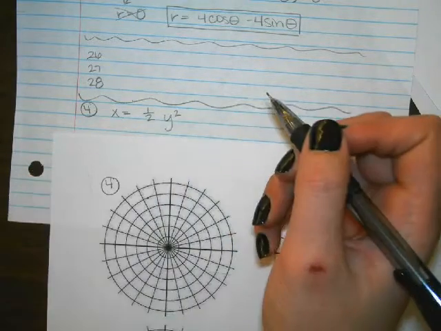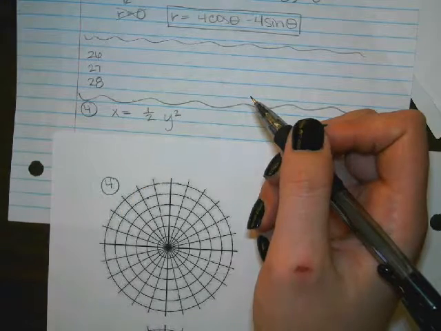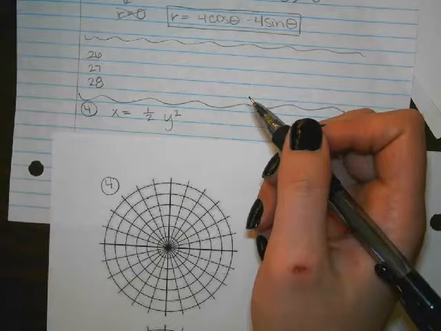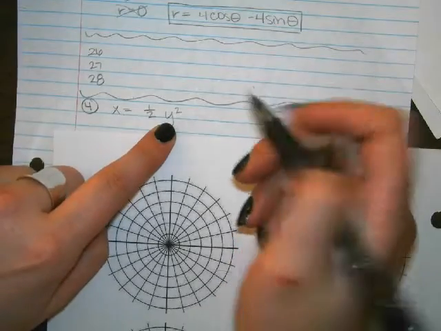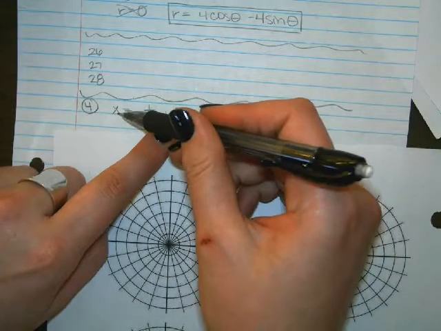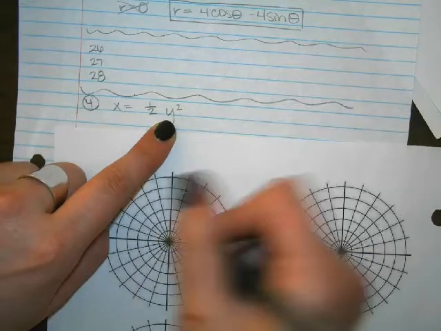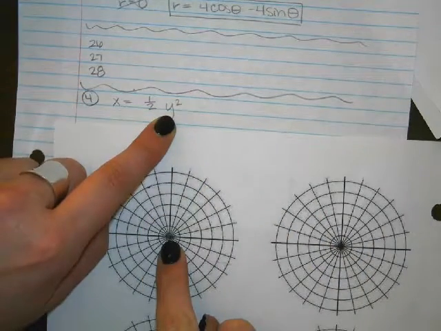We've already done a few. We already know it's going to get harder to graph if we do it from polar form, so we can go ahead and graph it now. I know that if I plug 0 in for y, 1/2 times 0 squared is still going to be 0 for x. So I know that the point 0, 0 shows up on the graph. So I have this point right here.